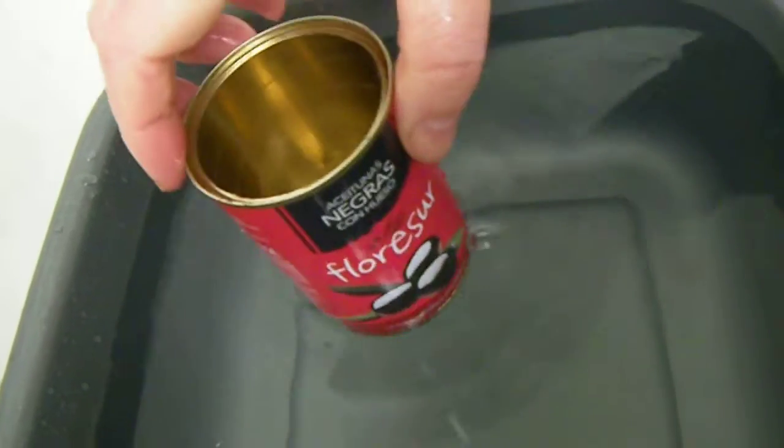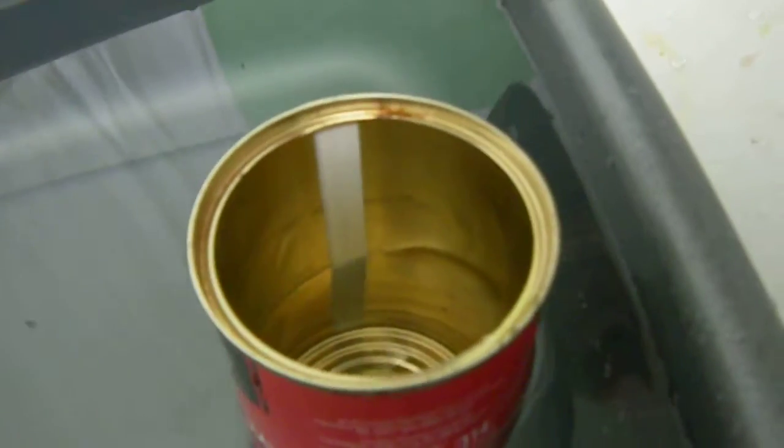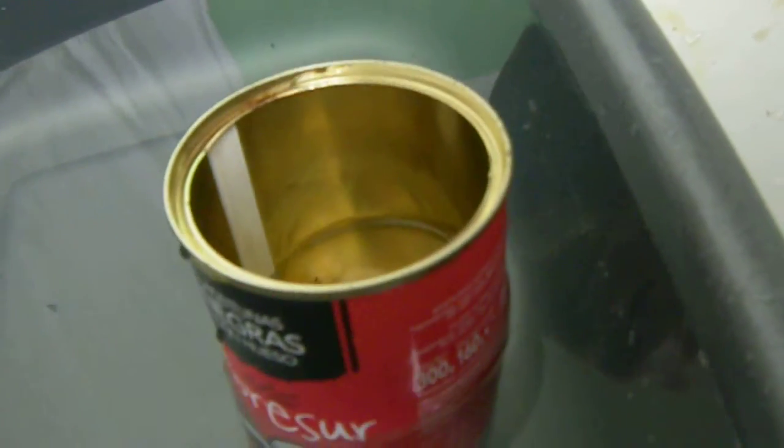Alright, so we've got that experiment. That's another experiment. Tin can. It's floating, but it's got water in it. If I push it down a little bit, it's still floating. It's got water in it.